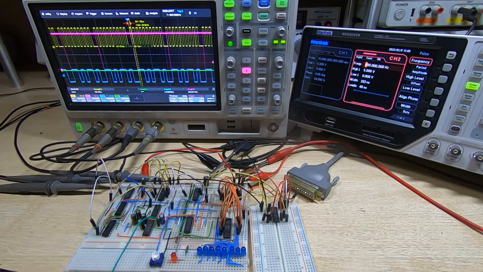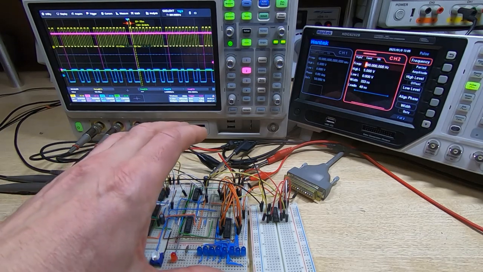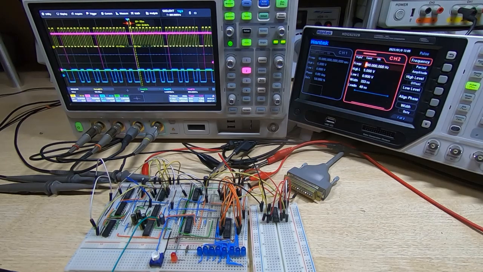Okay, well, hopefully you found that interesting. In the next video, as I said, I'll hook this up to our Z80, write some interrupt handlers and see if we can properly send and receive data using our Z80 computer.